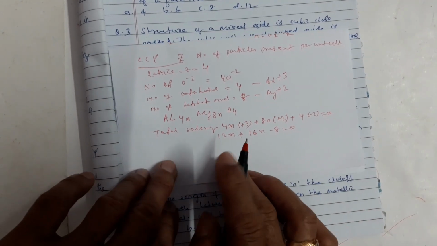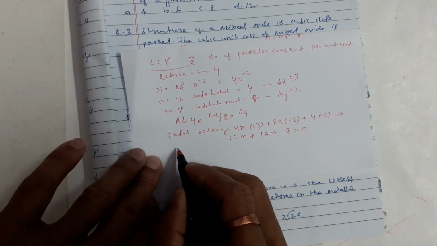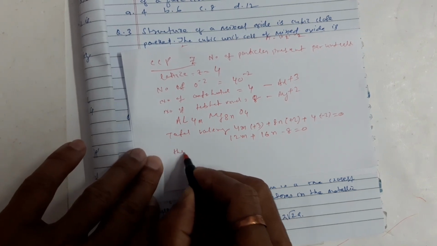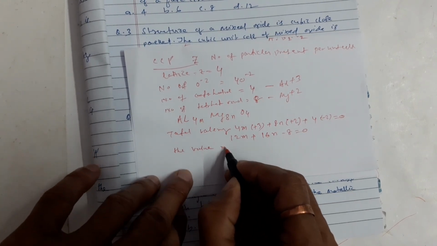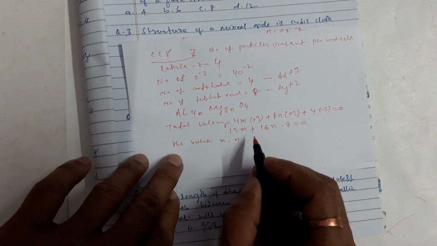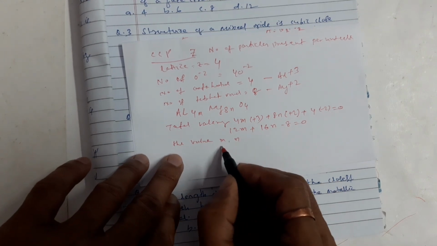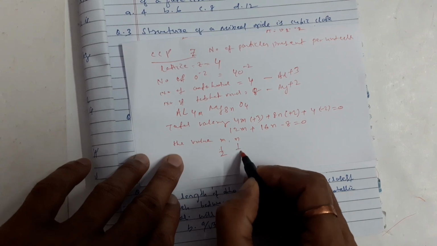By solving this, we will get the values of m and n: m is half and n is 1 by 8.